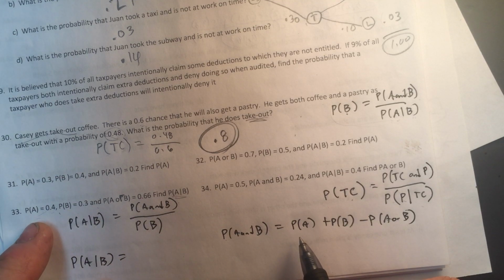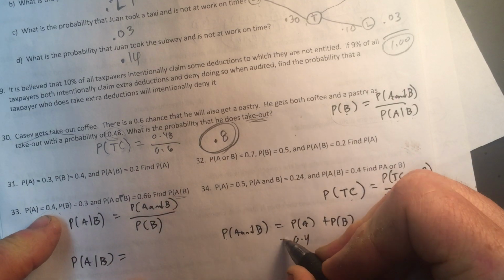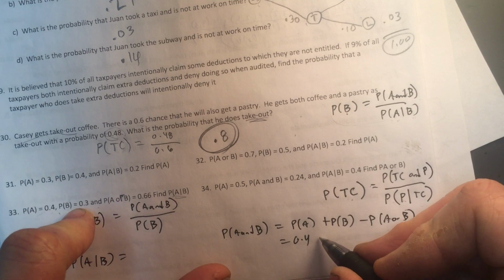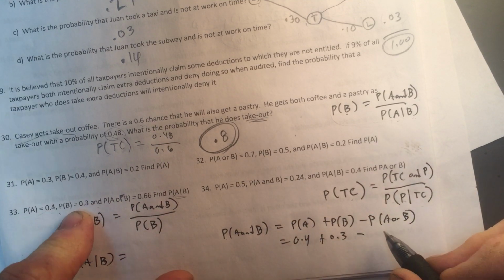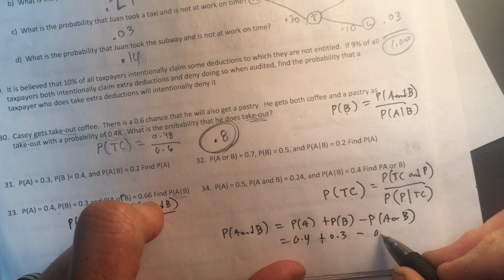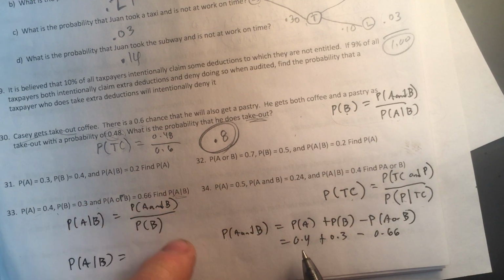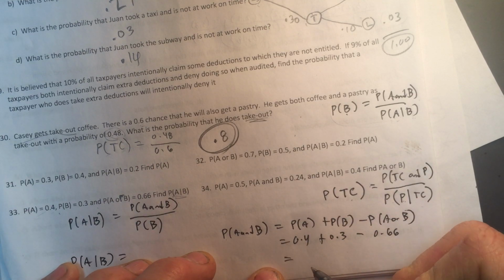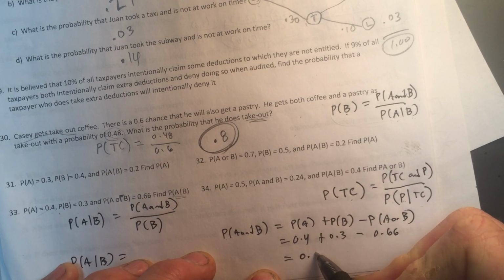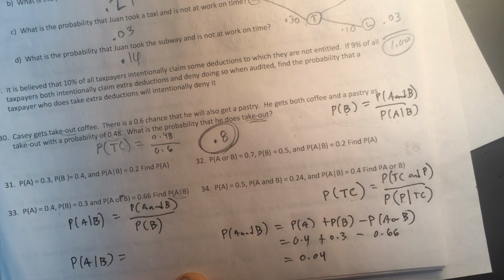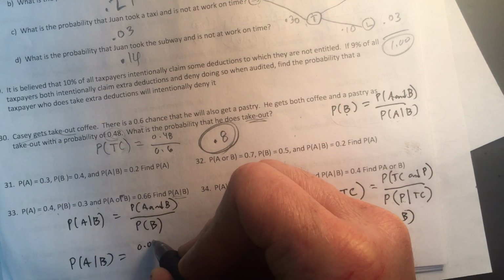The probability of A is 0.4. Probability of B is 0.3. Probability of A or B is 0.66. So now I just do 0.4 plus 0.3 is 0.7 minus 0.66. That's 0.04.